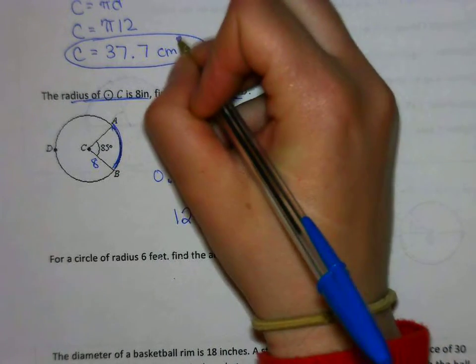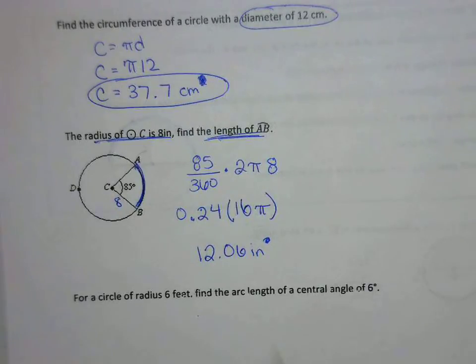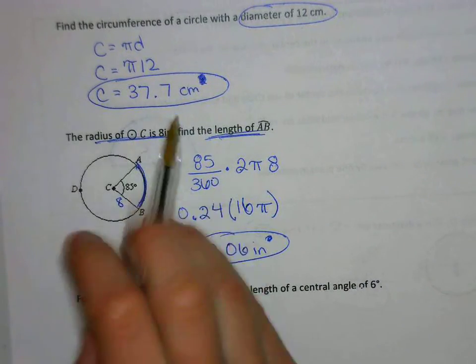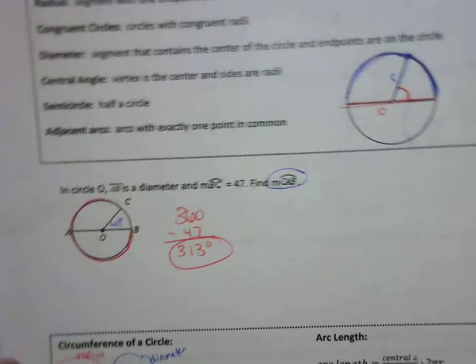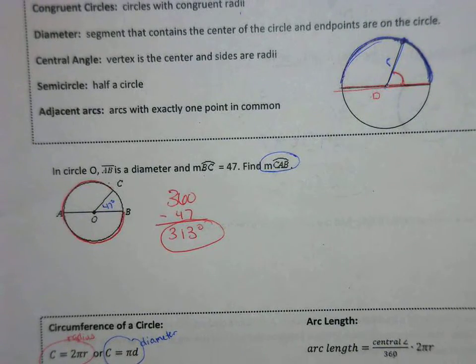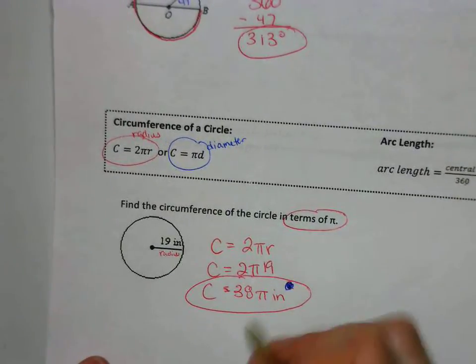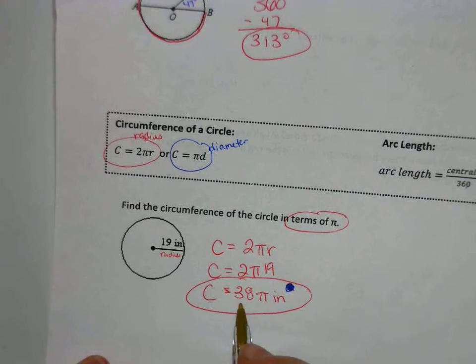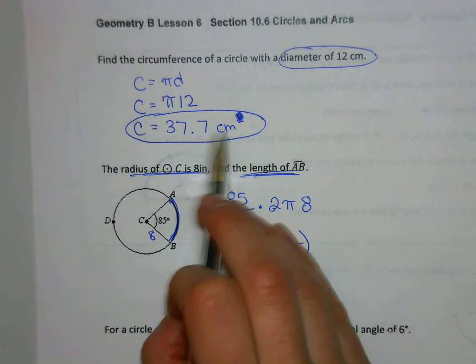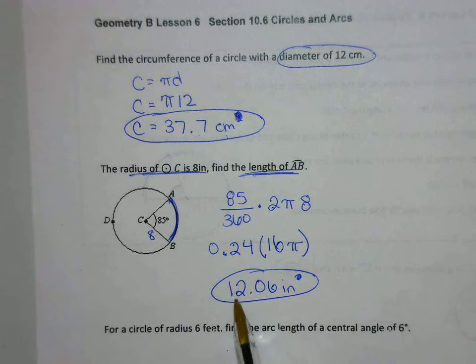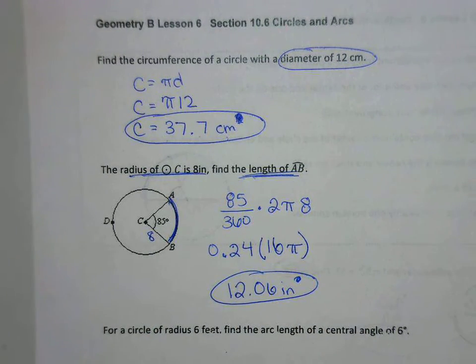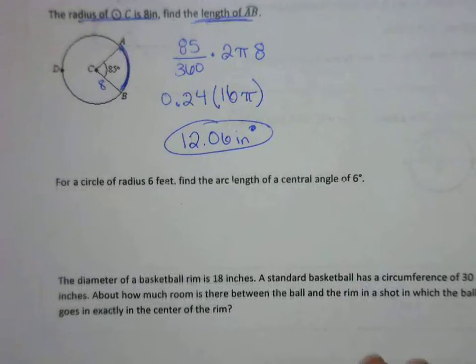Oh, that's not squared either, because we're not finding area, we're finding the circumference. Did I square them? Yep. So sorry, when we're finding circumference, we do not square our units. So 38 pi inches. This one's 37.7 centimeters, and this one's 12 and 6/100 inches.